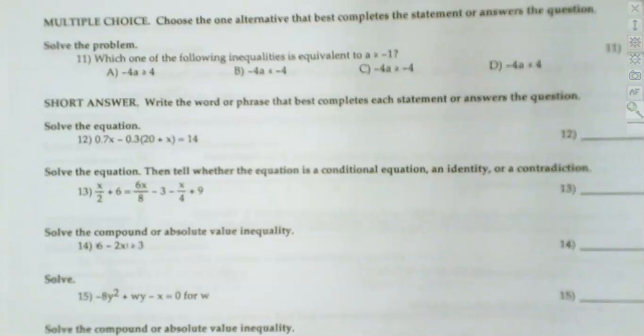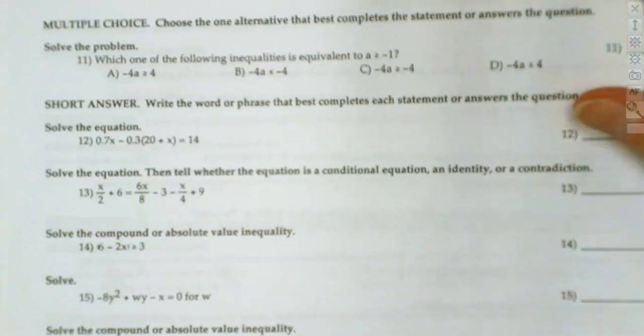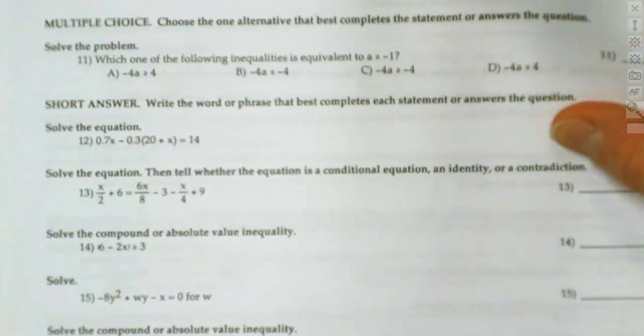When we divide by a negative, what happens to my inequality symbol? They switch. Only one of these is going to be the same as a is greater than or equal to negative 1. So let's work out each one of these until we find the one that is the same.